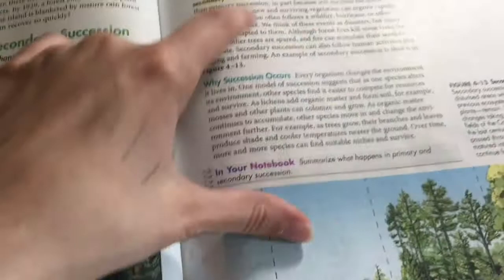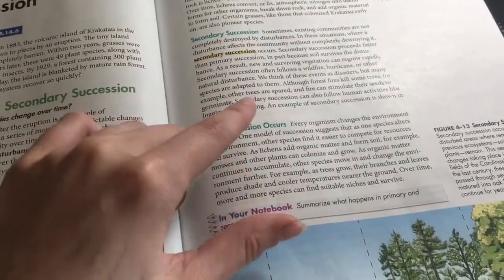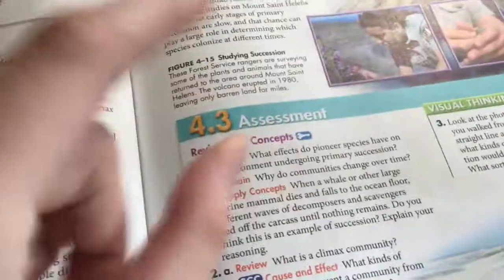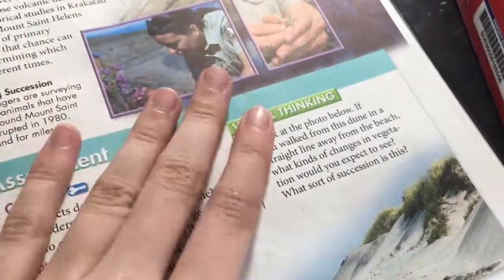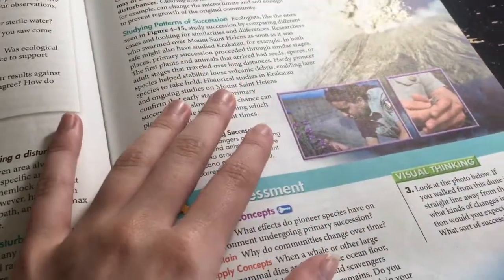So the order of it is summary, vocab, and then questions. And it is required, you have to write the question down. No matter how long it is, write it down. Mr. Fleming will get on you and he'll take off points if you don't write down the question.